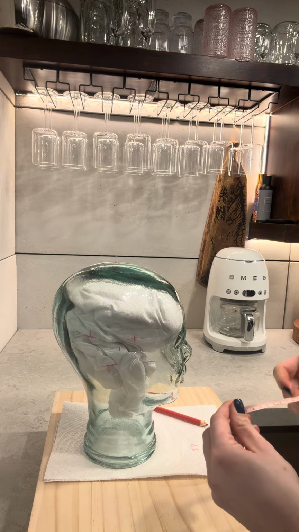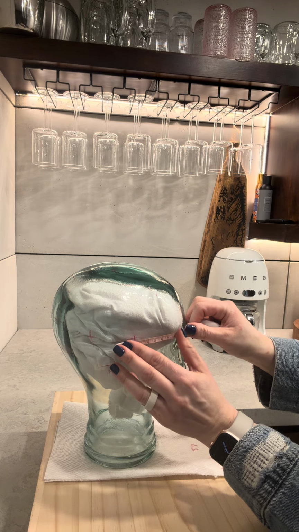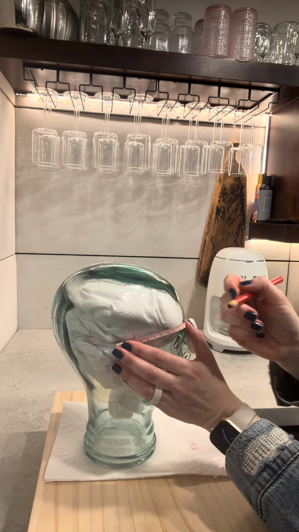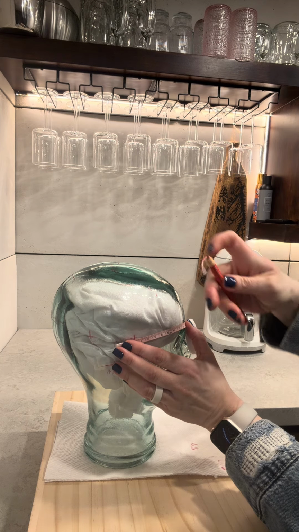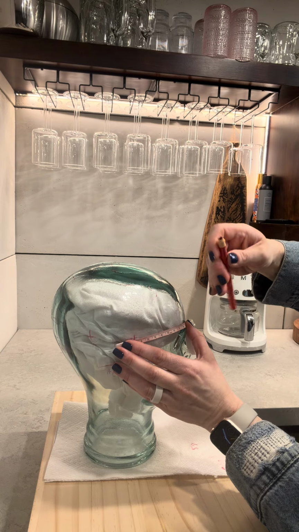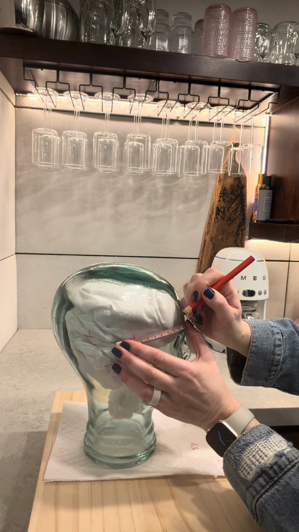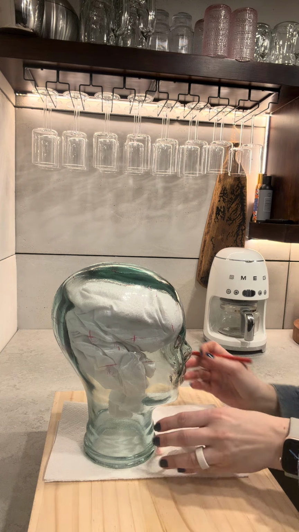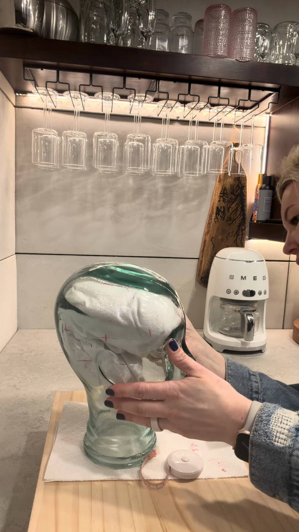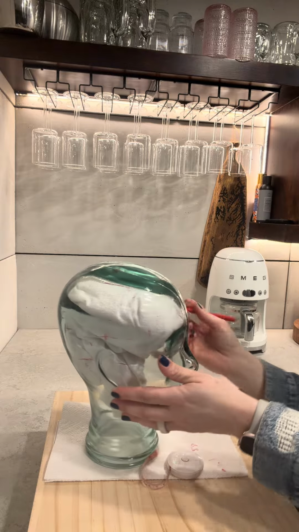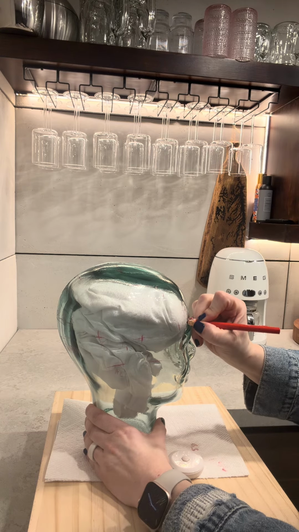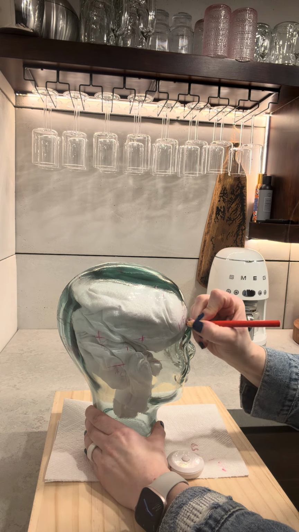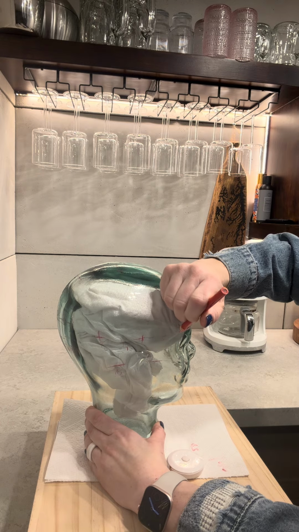I'm gonna go ahead and measure another 10%, 5.9. Okay. And that's my F8. 10%. Okay.